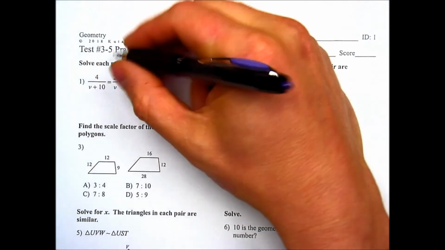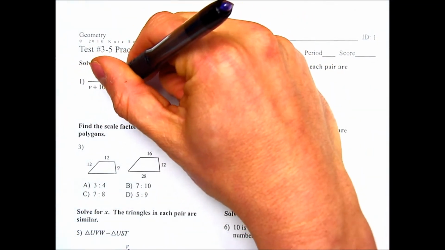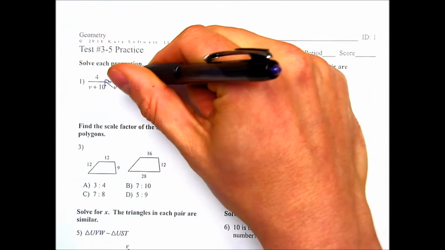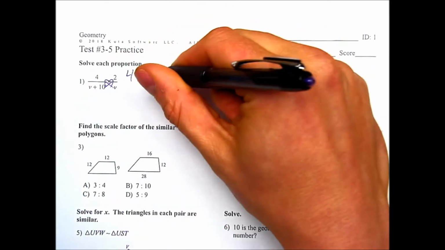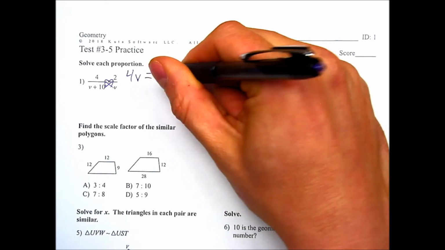Let's begin. Question 1. Diagonal multiplication. I'm going to multiply 4 by v. That's going to yield 4v. Then we'll multiply 2 by v and 2 by 10. That's going to yield 2v plus 20.